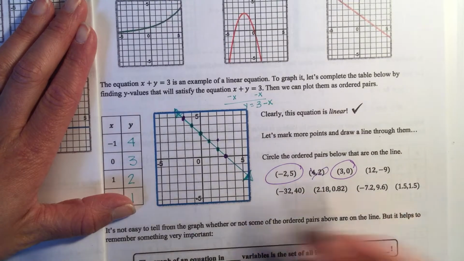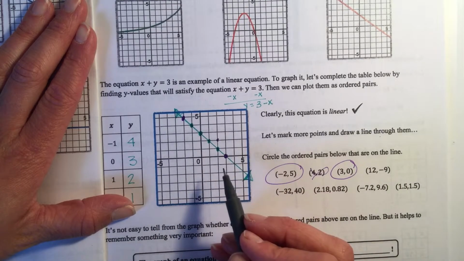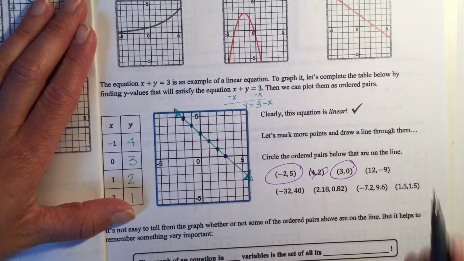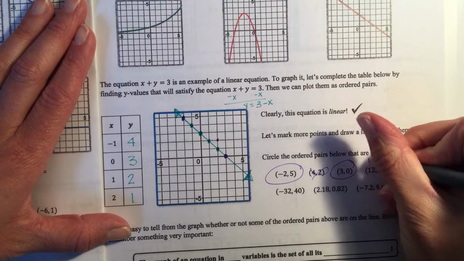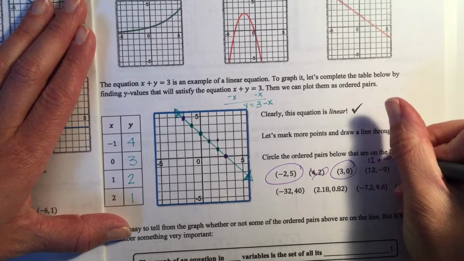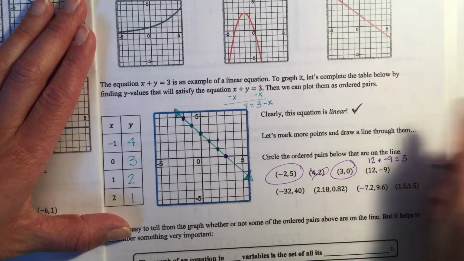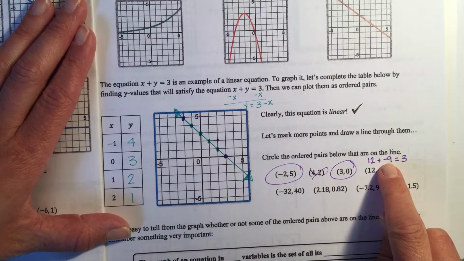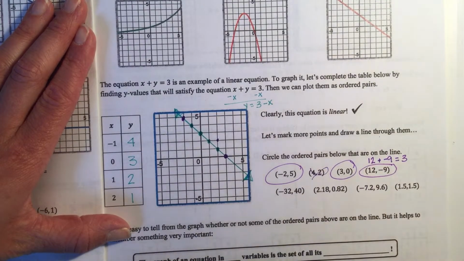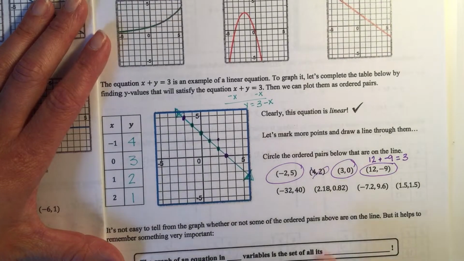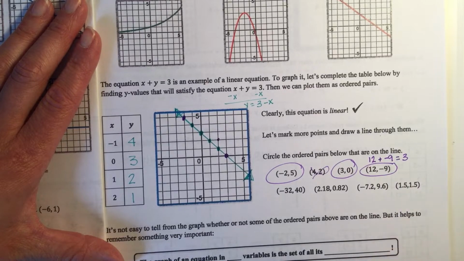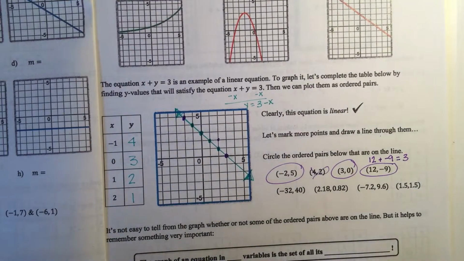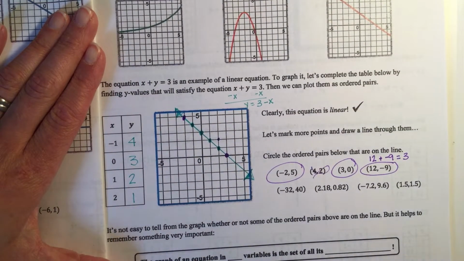12, negative 9. Well, first off, can we even do 12 on our graph? No, but how else could we check it? Could we put it into the equation and make sure it's true? So 12 plus negative 9, does it equal 3? Yes, 12 plus negative 9 does equal 3. So that one's tricky to check using the graph. Same thing with these larger numbers. They're difficult to check if we don't have a graph that's large enough, and that's what we're going to look at today, is how can we use the equation to check.